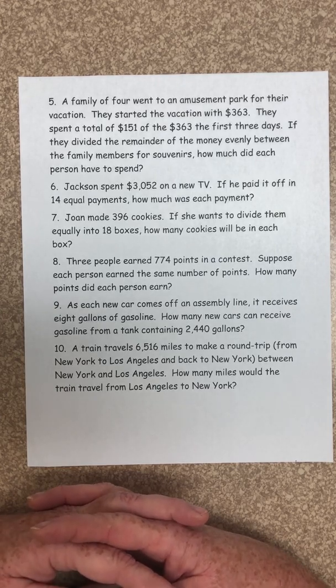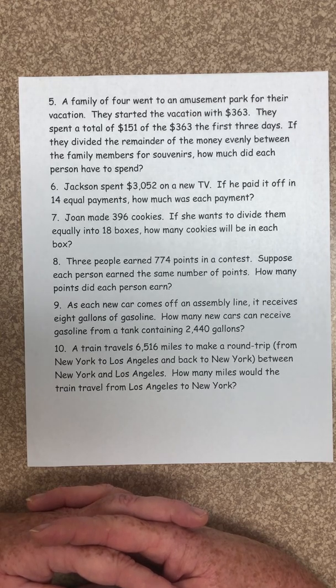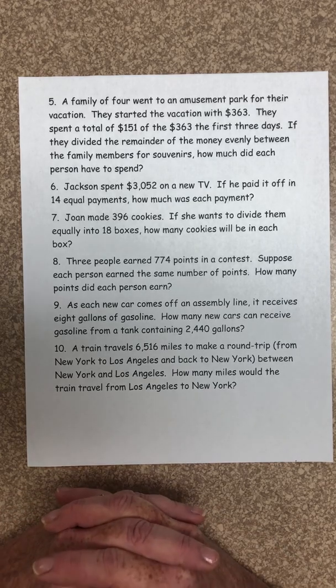Please follow the link to Edulastic to input your answers. Once you submit, Edulastic will tell you if your answer is correct or not, and it will give you the correct answer.